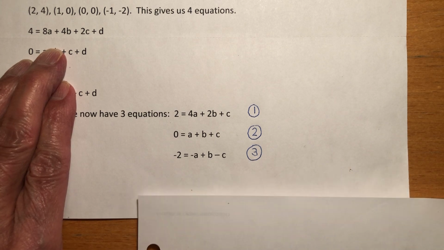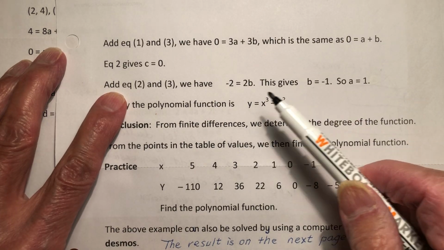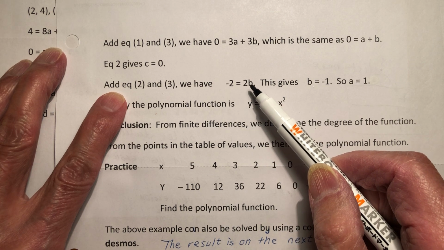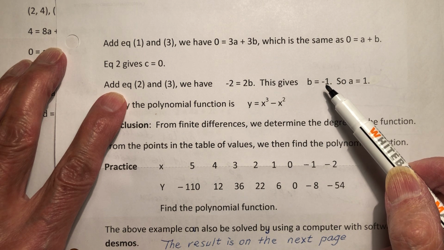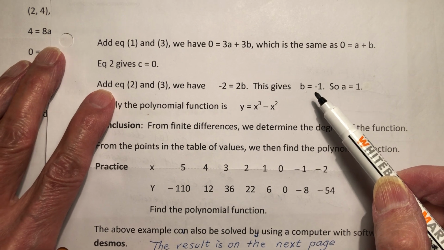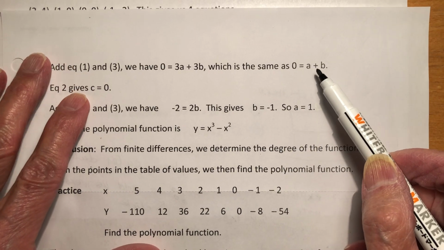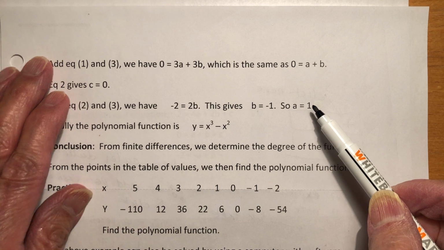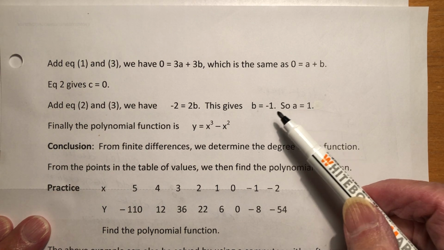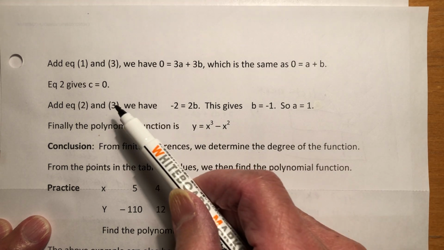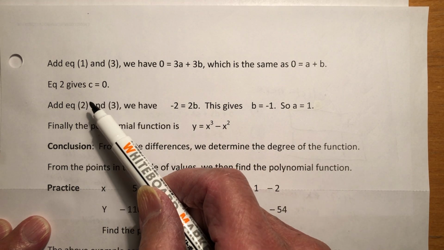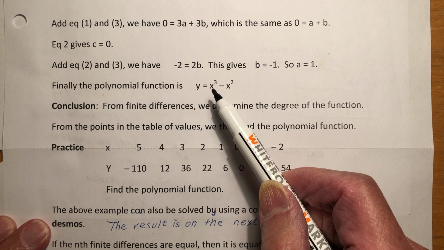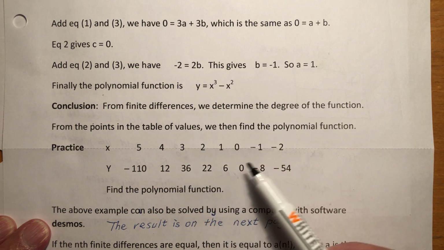So 2b is negative 2. This means b is negative 1. If b is negative 1, because a plus b is 0, a is just 1. So I have a is 1, b is negative 1, c is 0, and d is 0. Therefore, the function is y equals x cubed minus x squared.